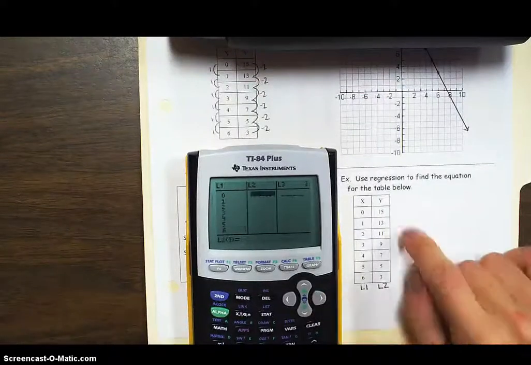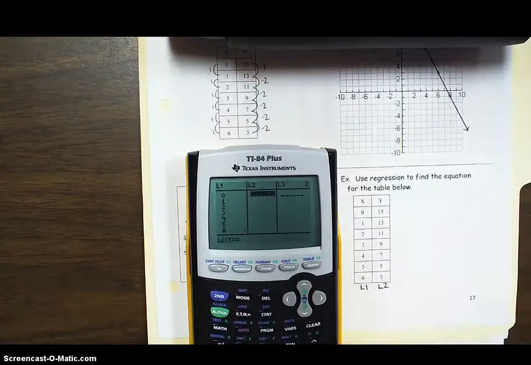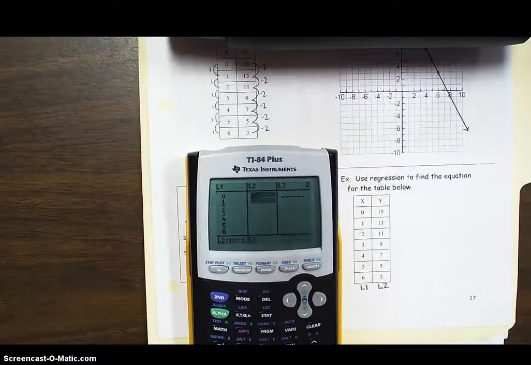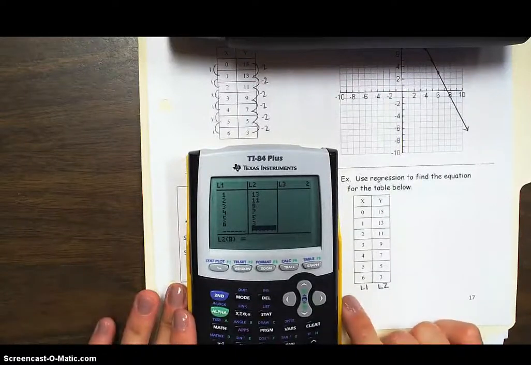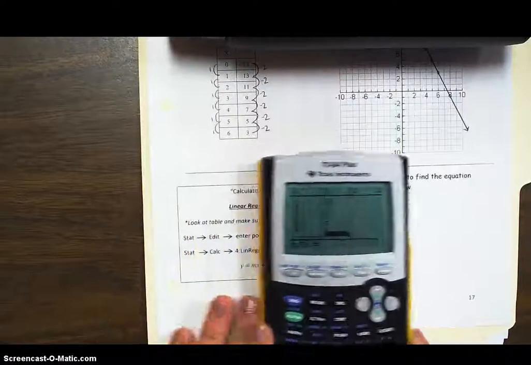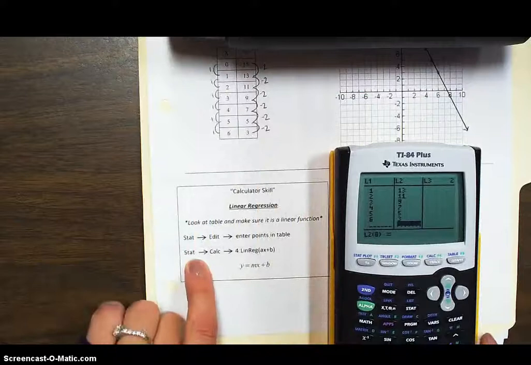Now we're going to go over to L2 and type in the Y values. 15, enter. 13, enter. 11, enter. 9, enter. 7, enter. 5, enter. 3, enter. Okay, so now we have all of the lists in there. So let's go back to our steps.